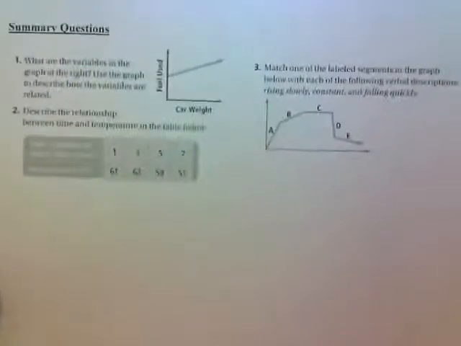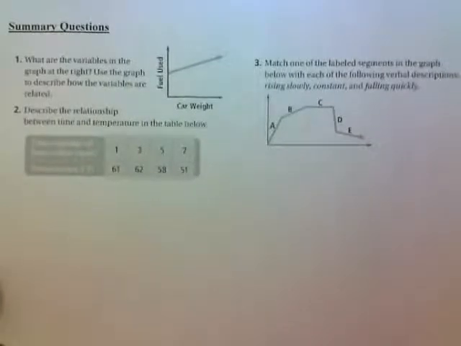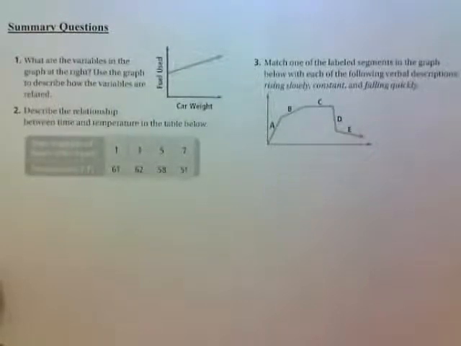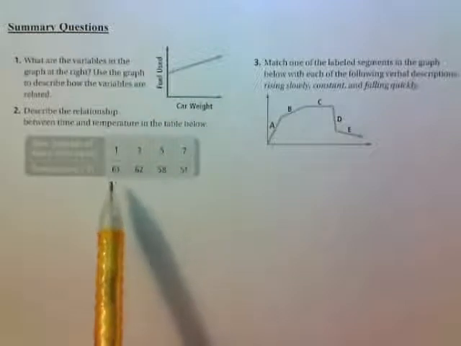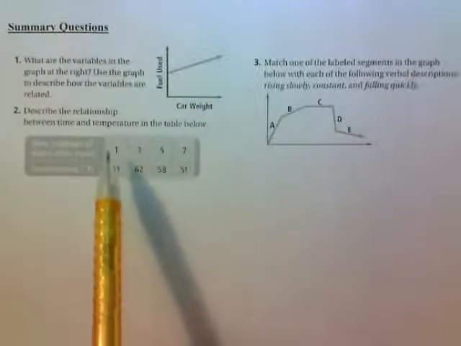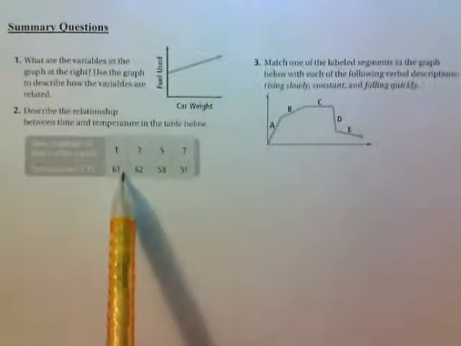Alright, that concludes Learning Target 1. So I want you to go through these 3 summary questions. Number 1 wants to know the variables in the graph and describe them, so it's like our problem 1 we did. Number 2, describe the relationship between time and temperature in the table. You're not making a graph, but just explain what's happening between time and temperature.